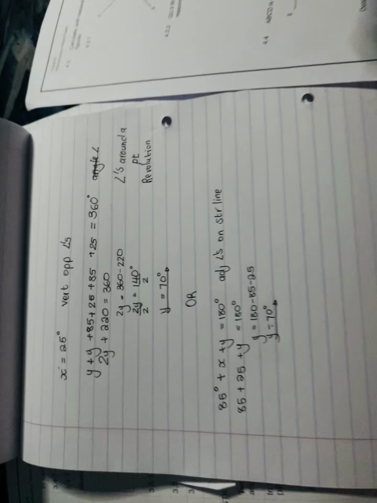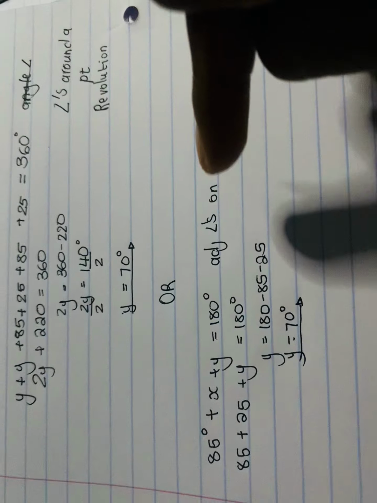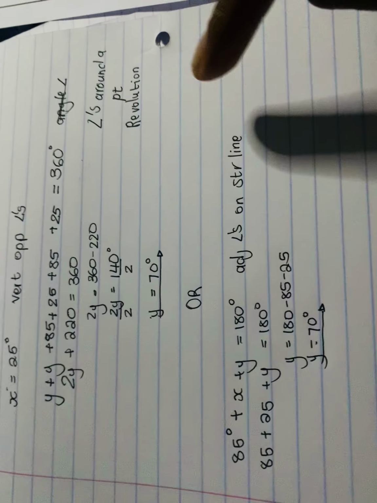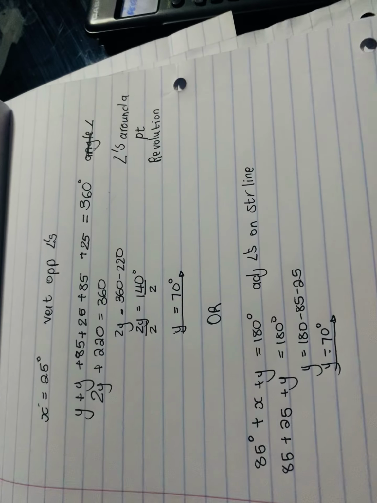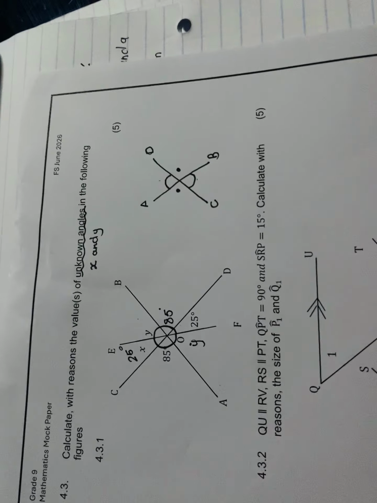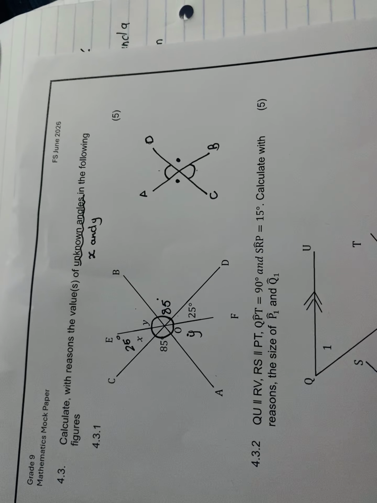So this is how you can calculate. You can either calculate y using angles on a straight line, or you can calculate y using angles around a point. And this is for 5 marks. Very, very important.